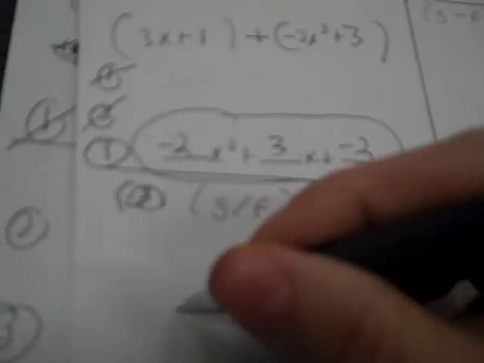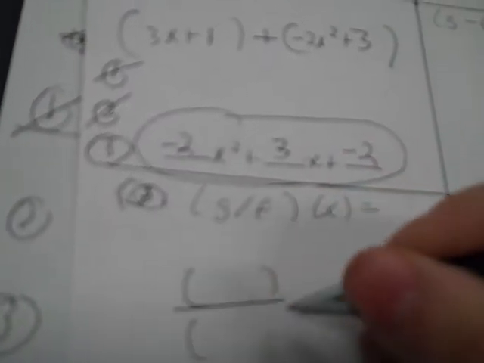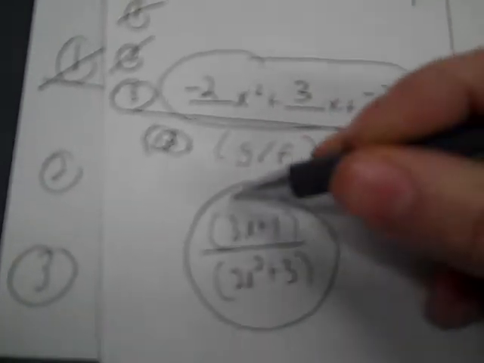Division, I don't use 1, 2, 3. I simply put the g function in the numerator: 3x plus 1. Then the f function in the denominator, 2x squared plus 3. And there's really no simplifying of that you know of at this time. So now I put negative 1 in separately, because I'm going to come up with a numerator and a denominator. 3 times negative 1 is negative 3.